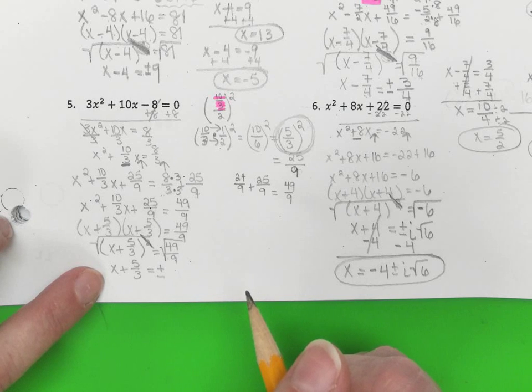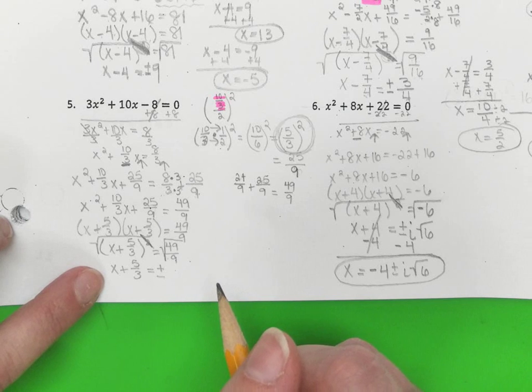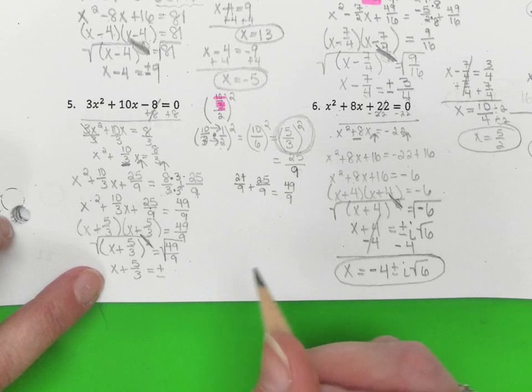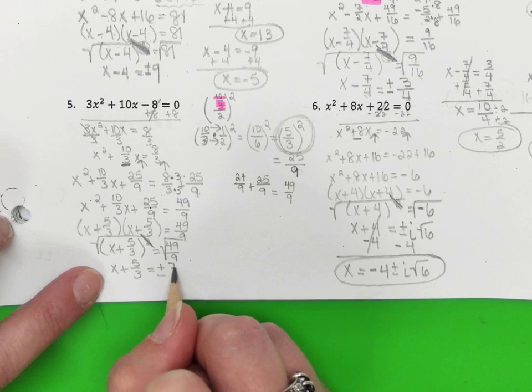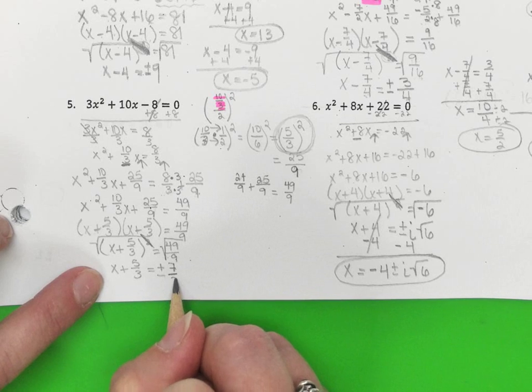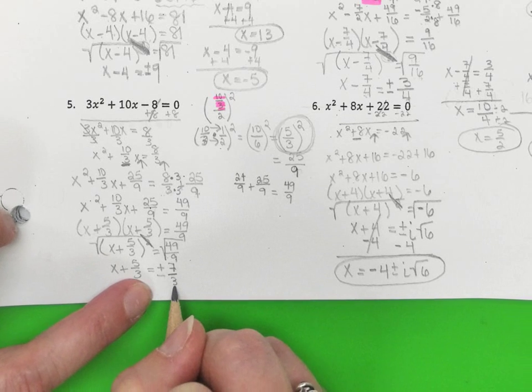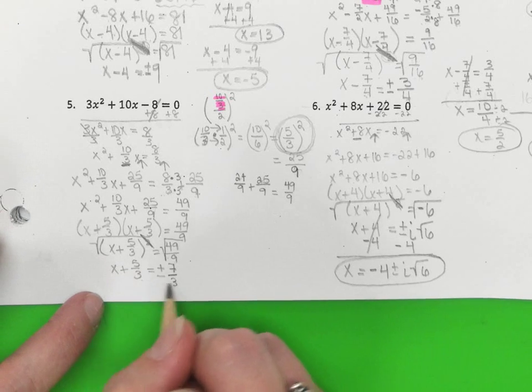How in the world do I do a fraction? 49 divided by 4 won't, divided by 9 won't go. They're perfect squares. Very good. What's the square root of 49? That's 7. What's the square root of 9? 3. Oh my gosh, look there. What did I tell you? Every time you did it right, they better come out to be the same, right?